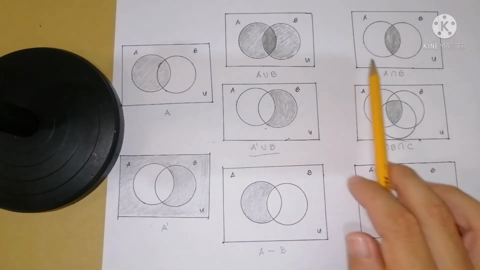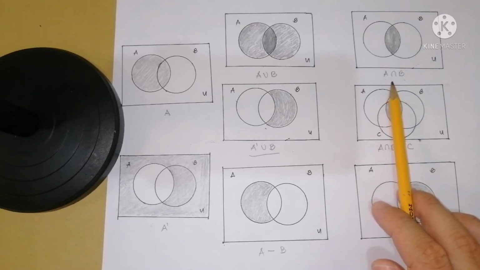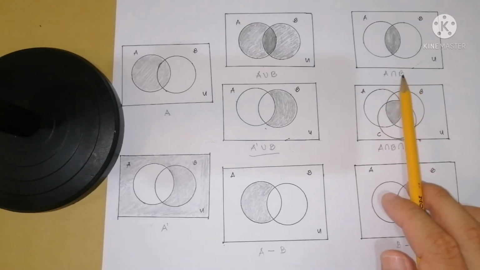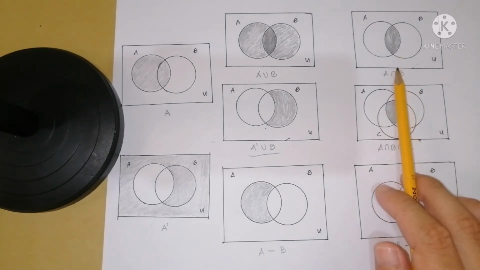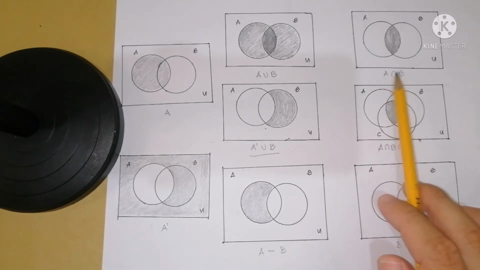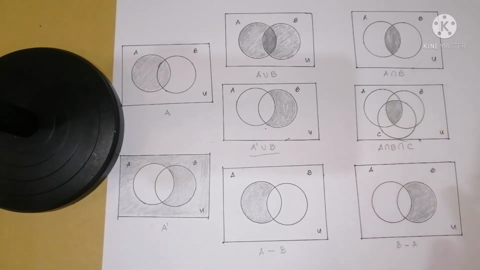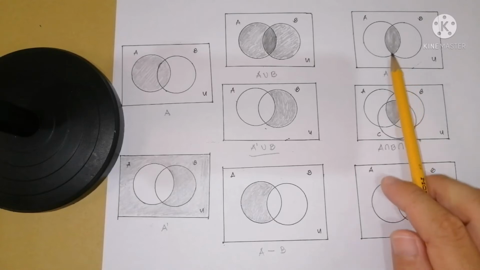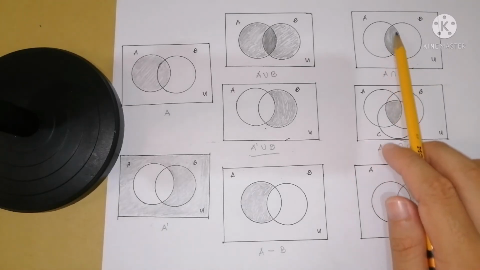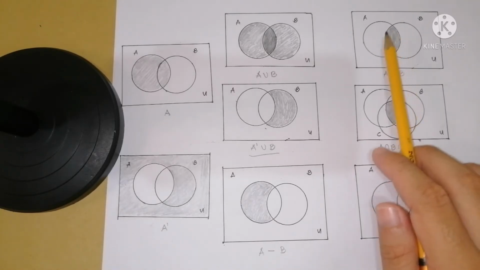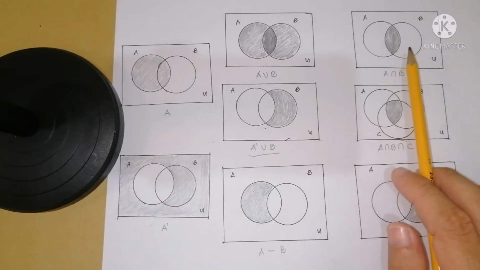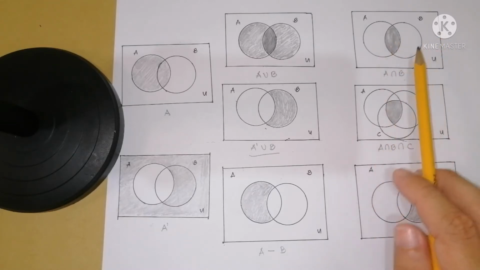And on this part naman, we have here the intersection of two sets A and B. So only the common elements that belong to both A and B are shaded. So this part here is the only shaded part. Medyo darker din siya kasi nag-overlap nga.